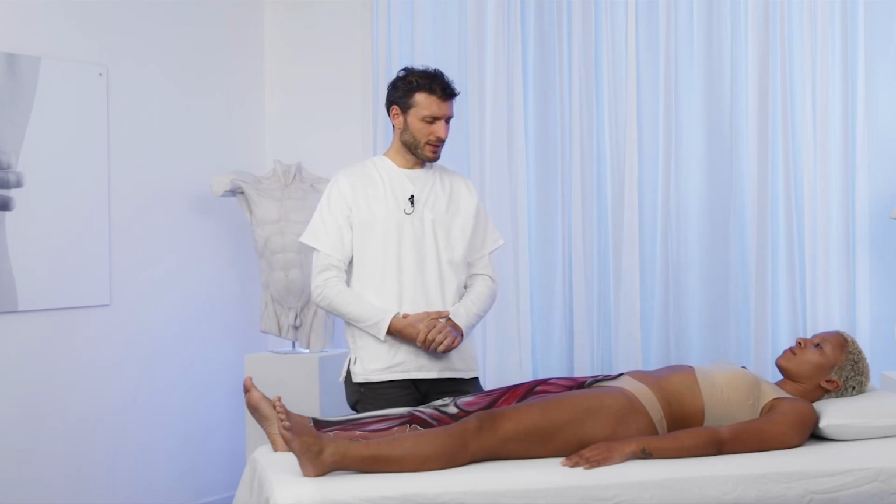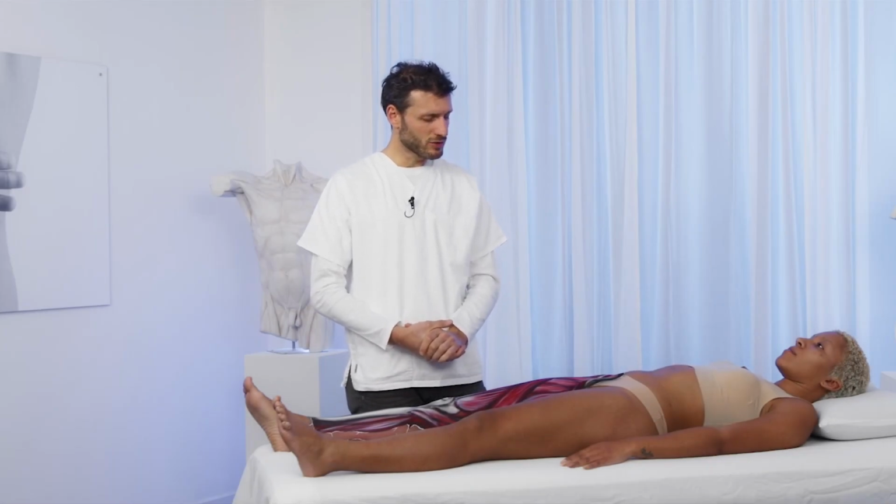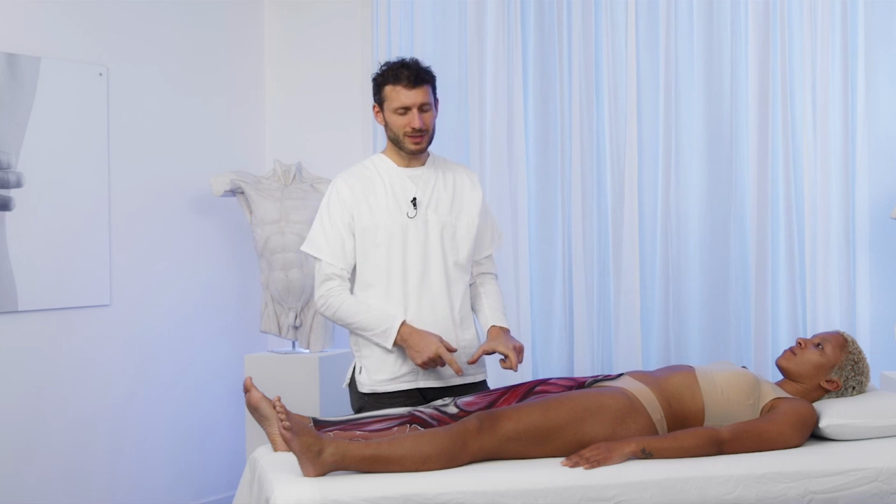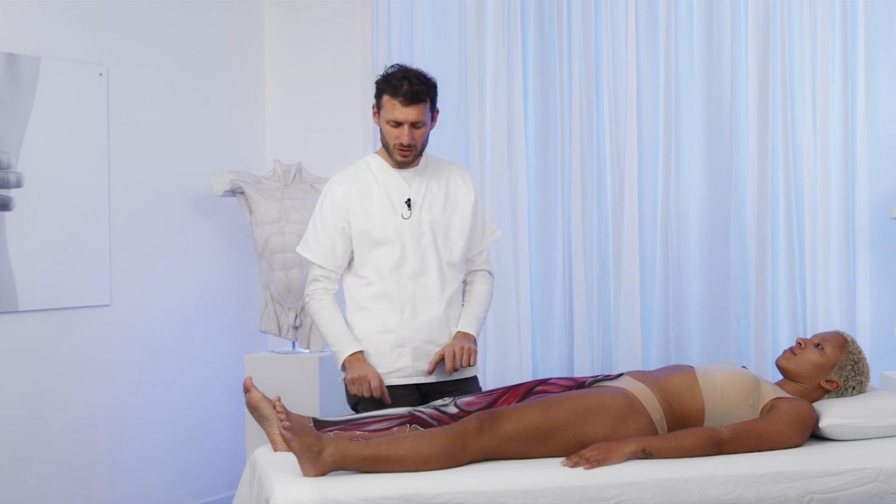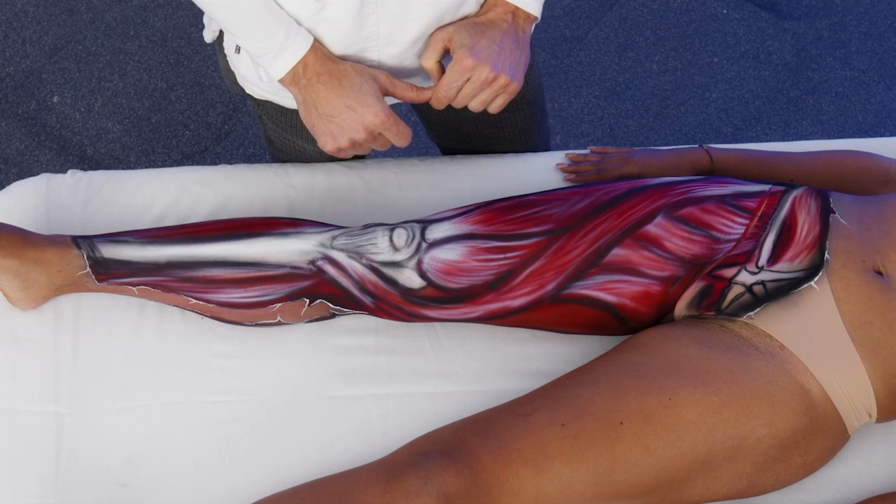Today we will see the palpation of the muscles of the anterior aspect of the thigh, the medial aspect of the thigh, and the lateral aspect of the leg.